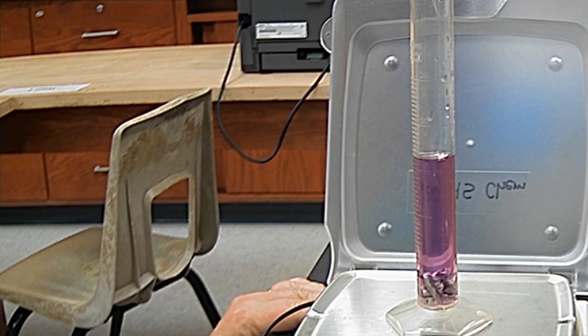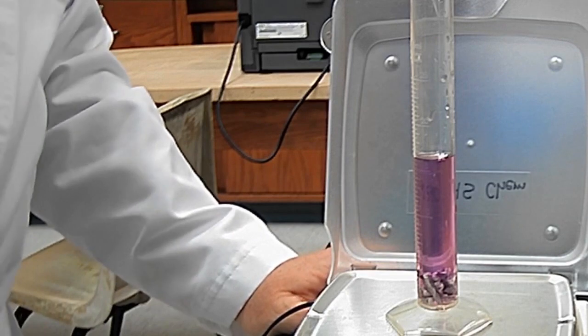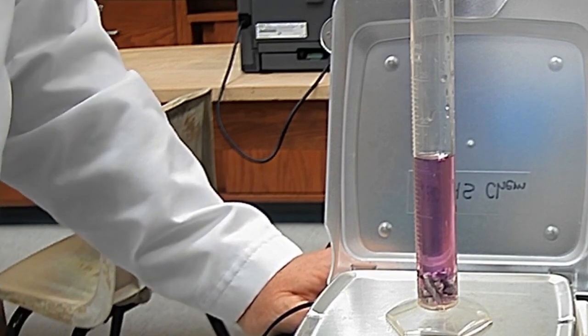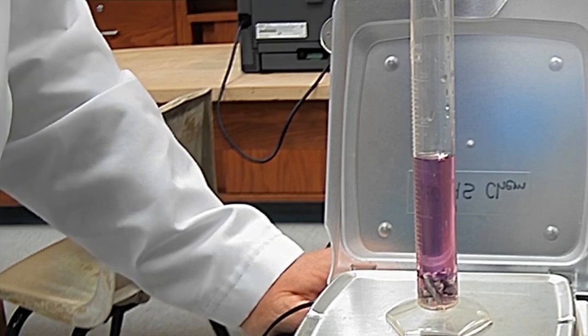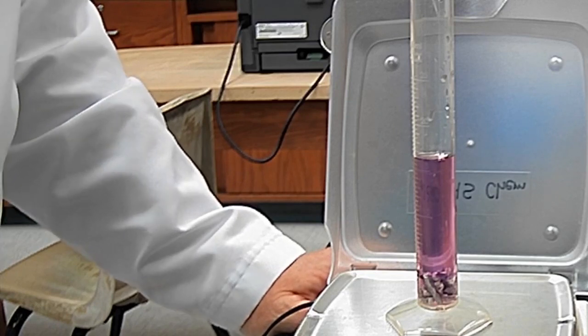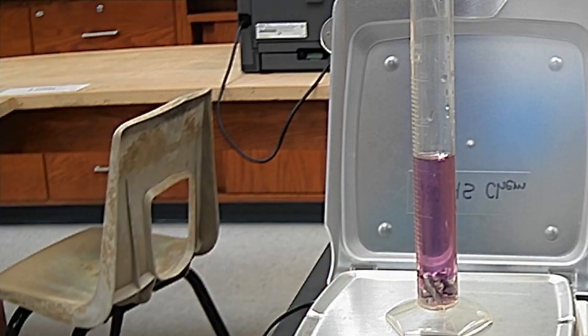Hopefully I don't hurt myself. It's going to be about 16.1 grams. So our new volume is, not grams, Mrs. V, 16.1 milliliters. So our new volume is 16.1 milliliters. So you're going to write that down, okay?